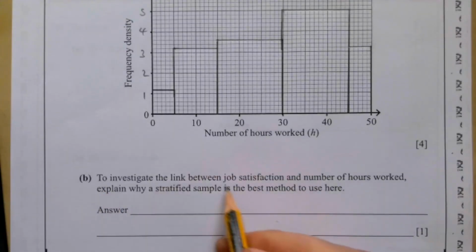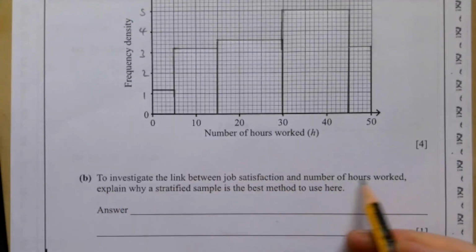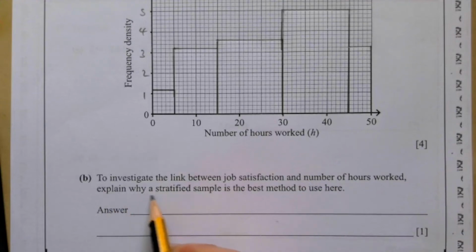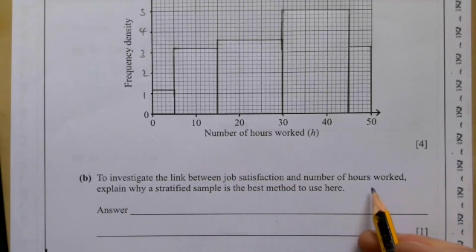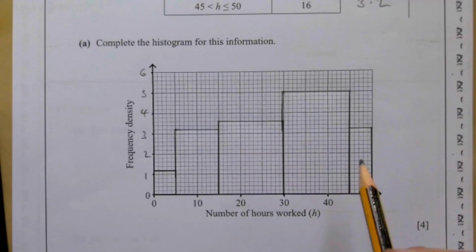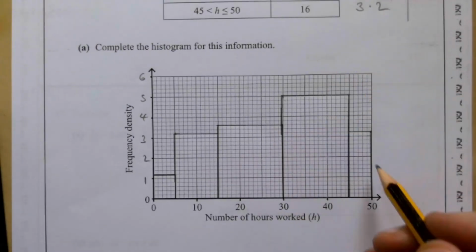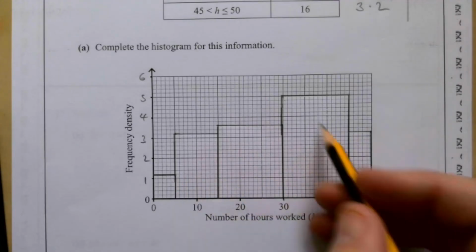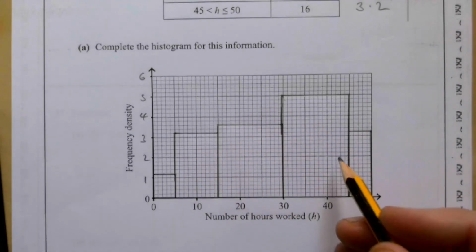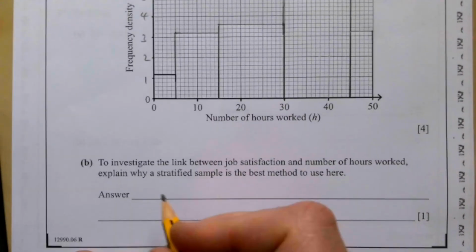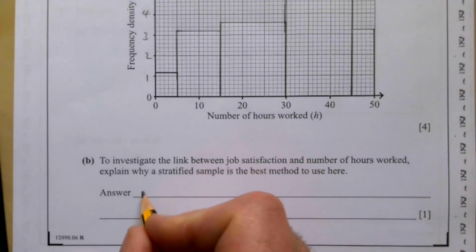To investigate the link between job satisfaction and the number of hours worked, explain why a stratified sample is the best method to use here. So obviously you don't want to ask a whole load of people who all work really high hours or low hours. You're better picking so it's selective of the sample. So our phrase for this is just representative of the data.